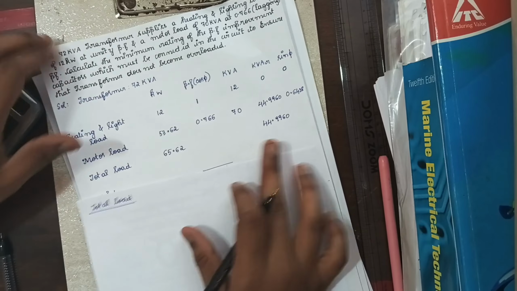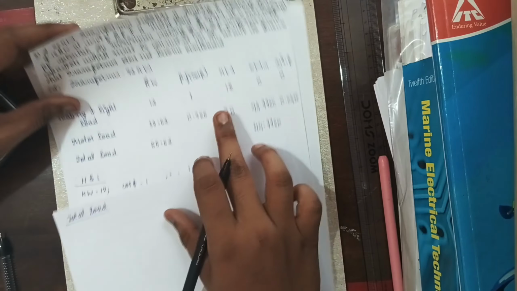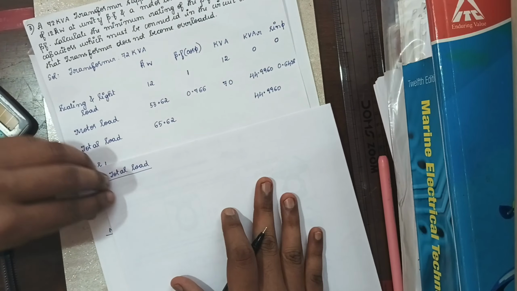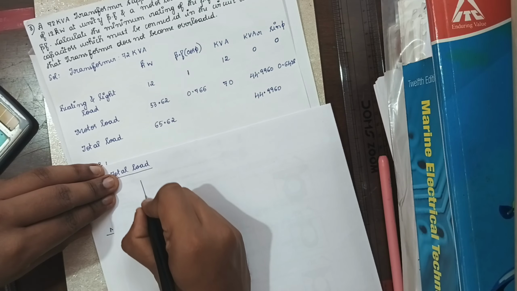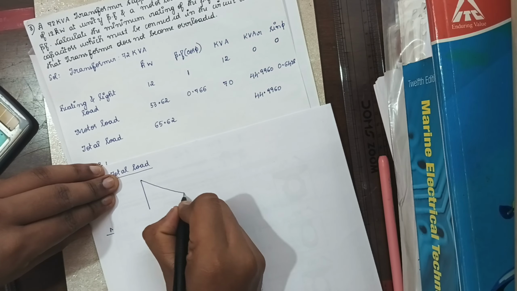So for the total load, the remaining parameters we have to find are the kVA, sin phi and cos phi. Let's draw the triangle for easier explanation.